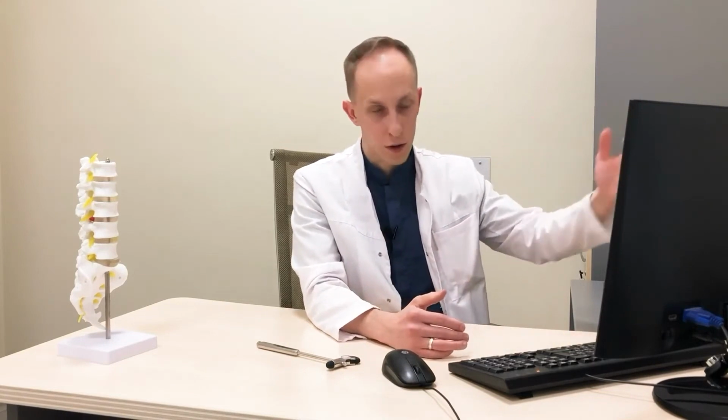However, this operation is considered quite large, it requires a longer rehabilitation period, more significant limitations, and carries greater risks and possible long-term consequences. Therefore, surgery is now following the path of minimal invasiveness. If it is possible not to fix it, it is usually not fixed.